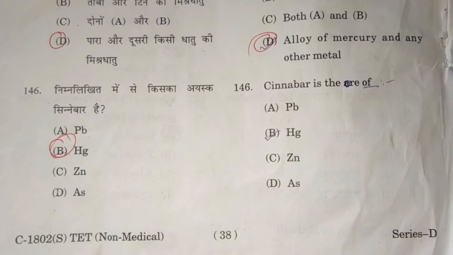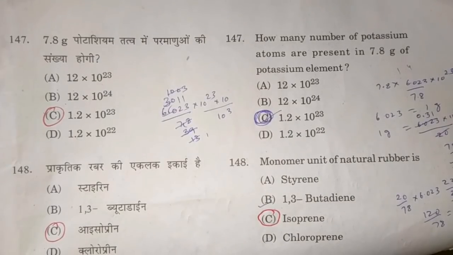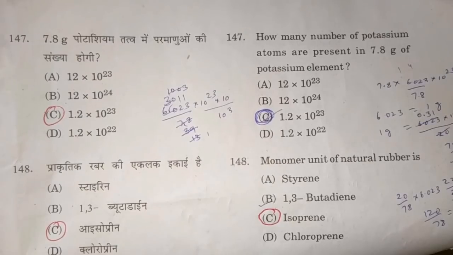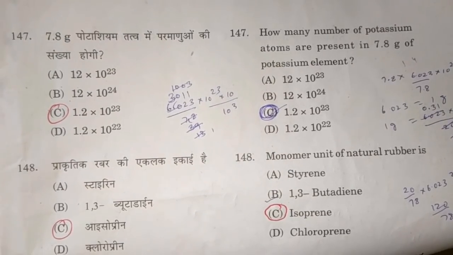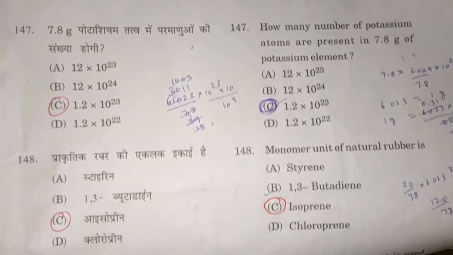Cinnabar is the ore of lead, mercury, zinc or arsenic, and the correct answer will be option B, mercury. How many potassium atoms are present in 7.8 grams of potassium element? And the correct answer will be option C, 1.2 times 10 raised to the power 23.